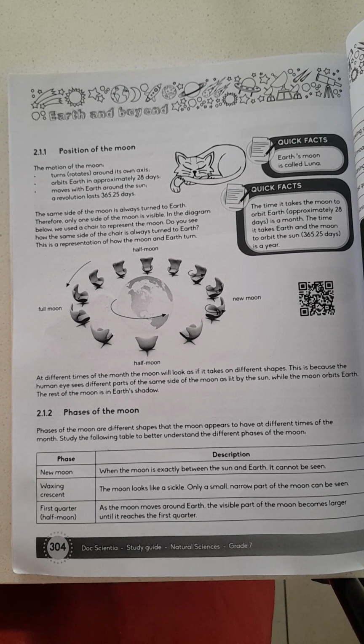Let's go to the quick facts. The Earth's moon is called lunar. The time it takes the moon to orbit the Earth is approximately 28 days. The time it takes the Earth and the moon to orbit the sun is 1 year.